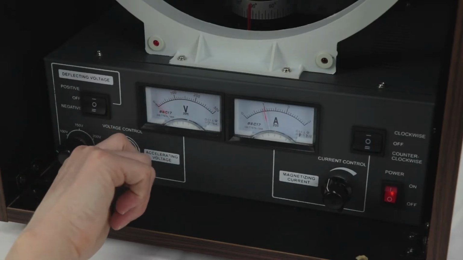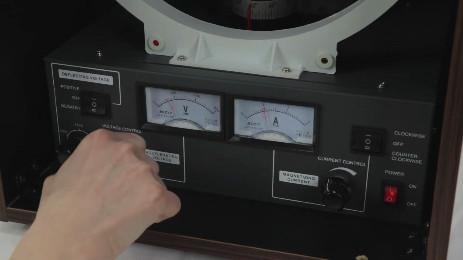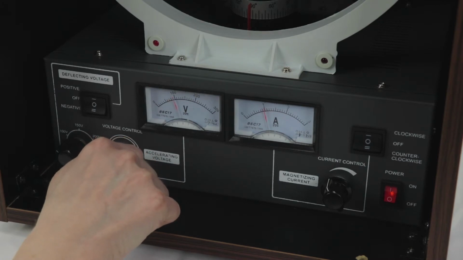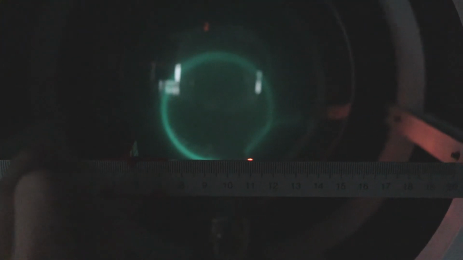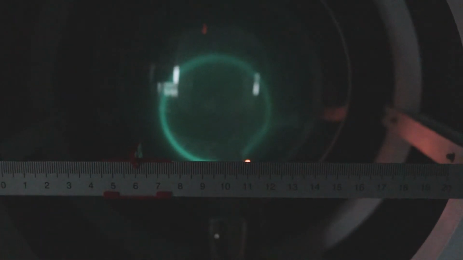Start by setting the magnetizing current to 1 amp and then slowly increase the right voltage dial from 0 to 100 volts. You will do the same for 1.25, 1.5, 1.75, and 2 amps later. Position your eye directly in front of the left side of the beam's arc. Slide the index along the scale until it is positioned directly in line with the left side of the curve. You may need to adjust the height of the scale.